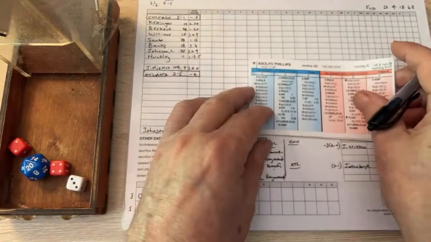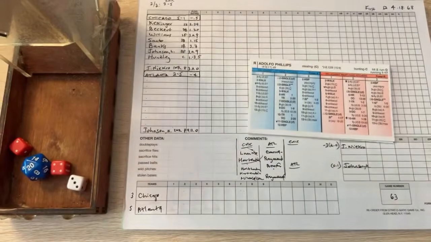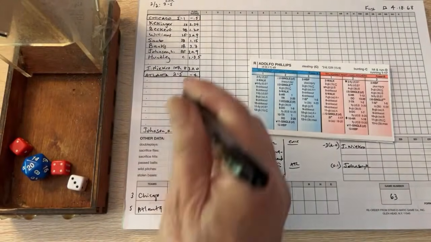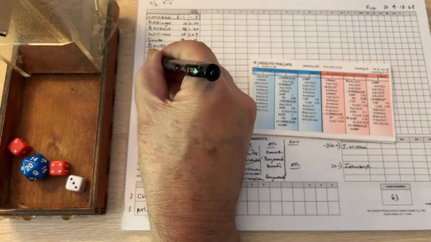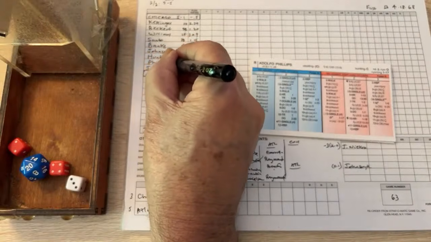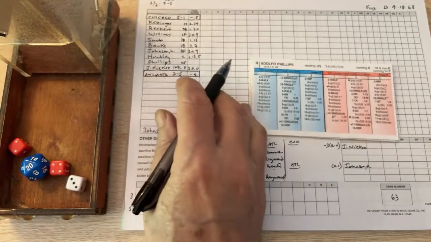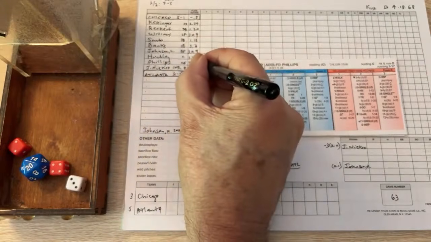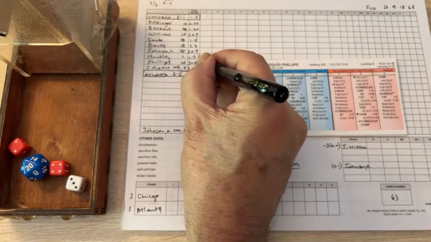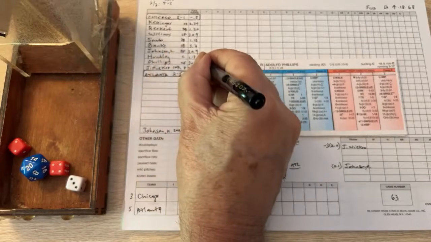Now Adolfo Phillips, he is in center field. And he is a 3+1 E9. 3 range, +1 arm, E9.